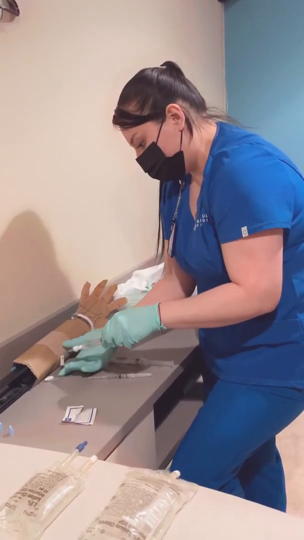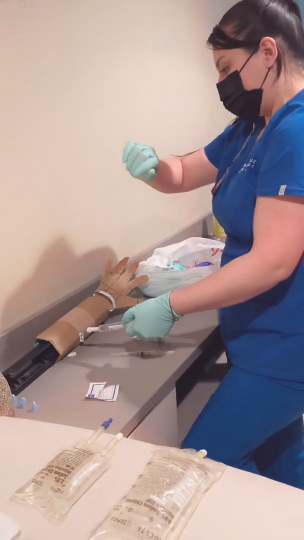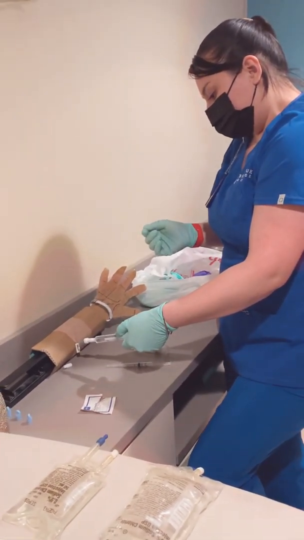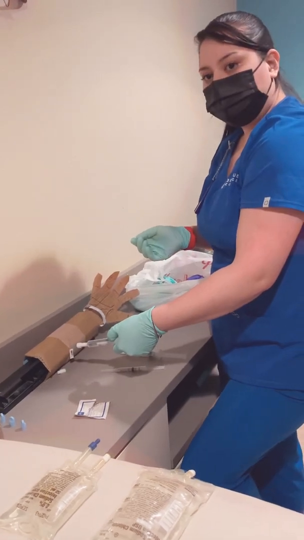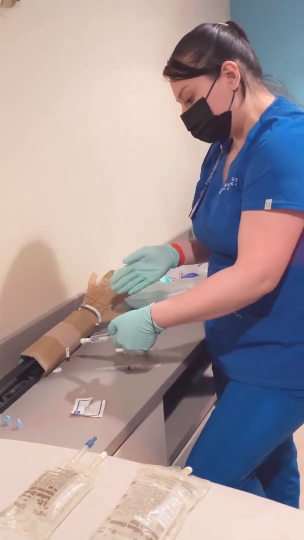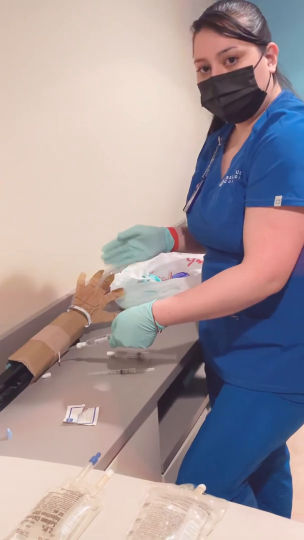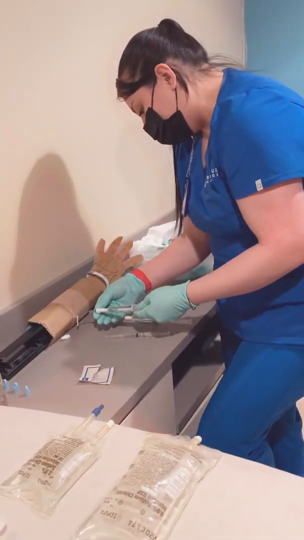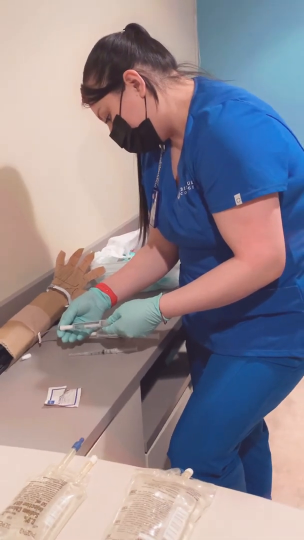Unclamp. And I'm going to deliver at a rate of 3 to 5 ml of syringe. But before I do so, I'm going to check the patency of the IV site. So I'm going to pull back. Looks good.